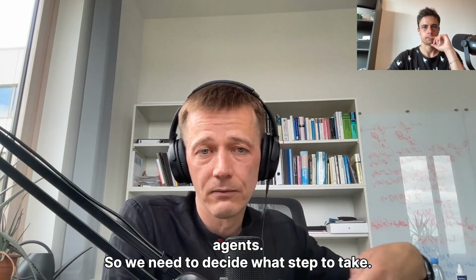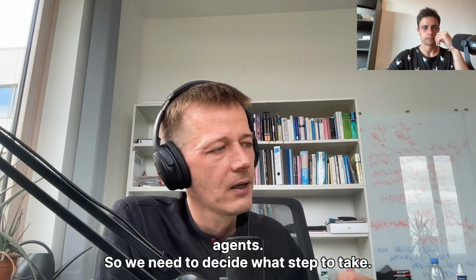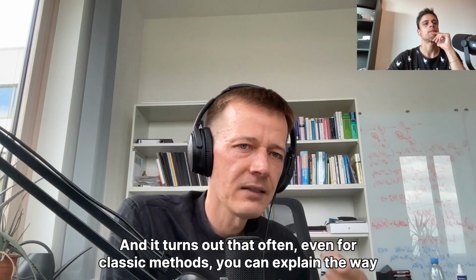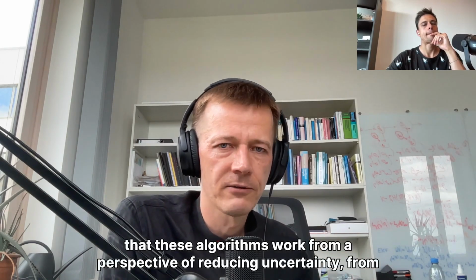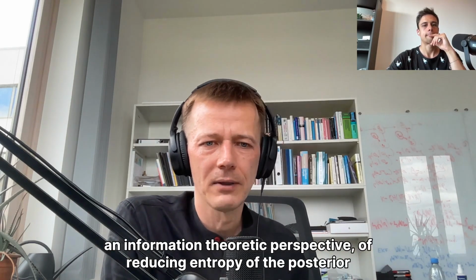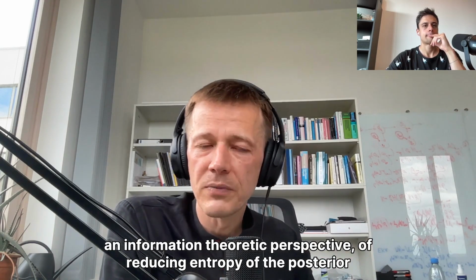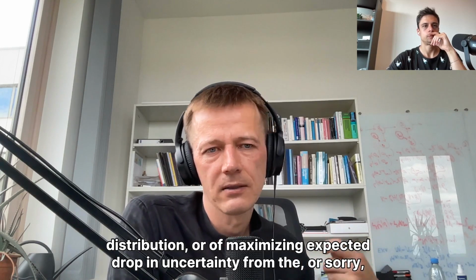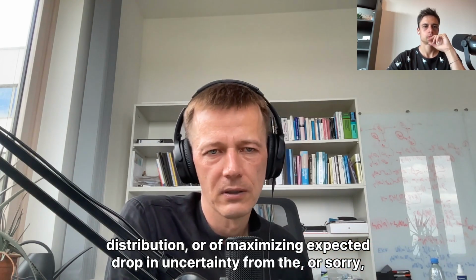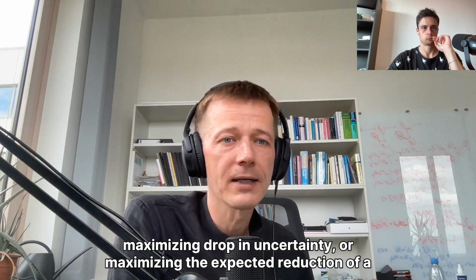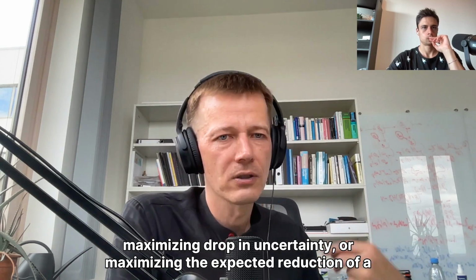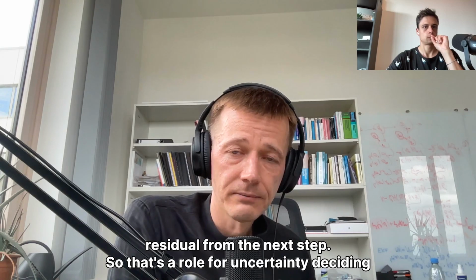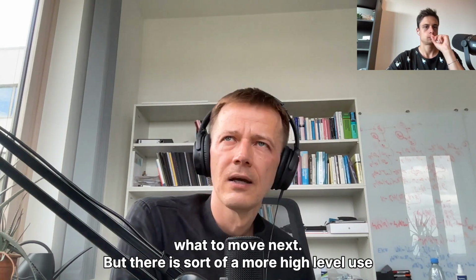So we need to decide what step to take. And it turns out that often, even for classic methods, you can explain the way that these algorithms work from a perspective of reducing uncertainty, from an information theoretic perspective, of reducing entropy of the posterior distribution, or of maximizing the expected drop in uncertainty, or maximizing the expected reduction of a residual from the next step. So that's a role for uncertainty, deciding where to move next.